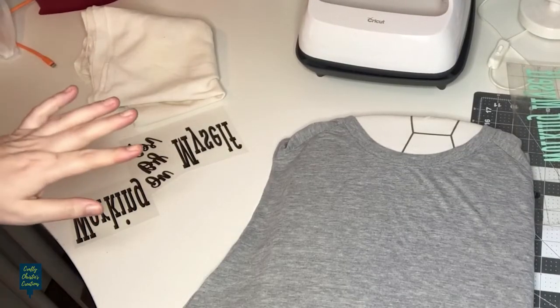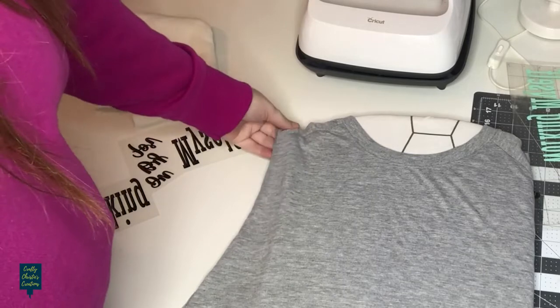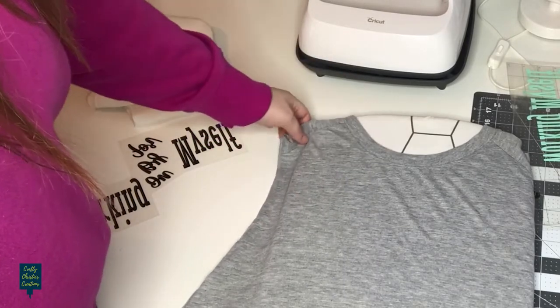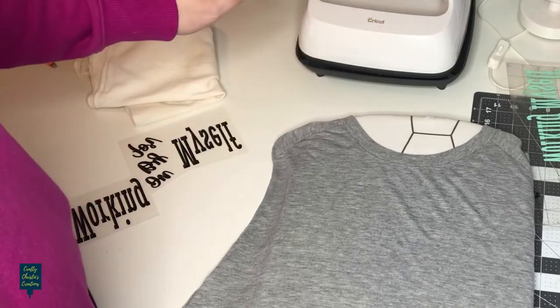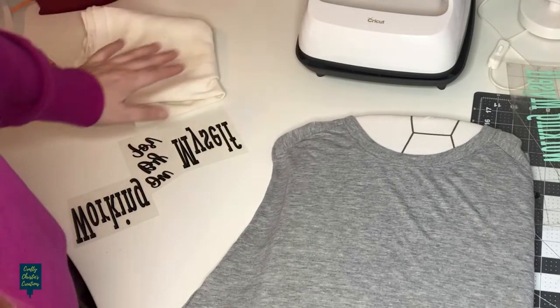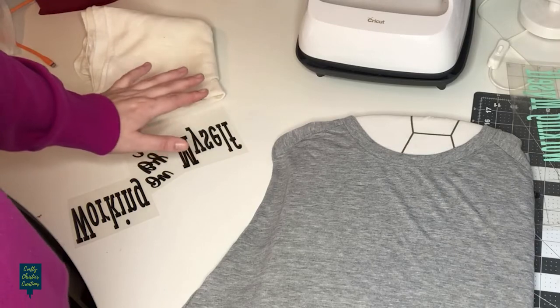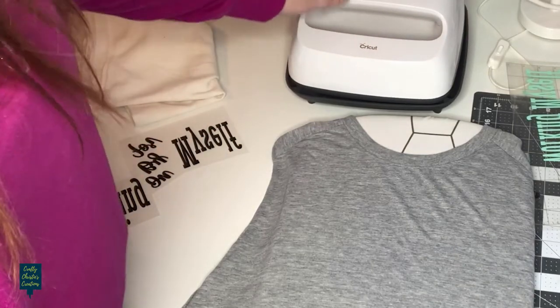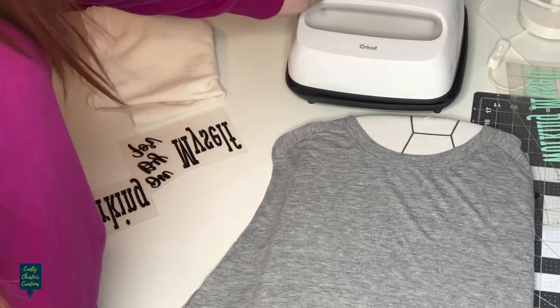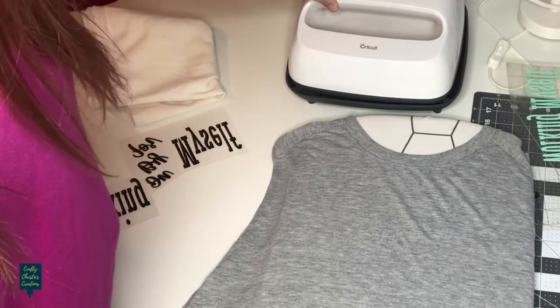Okay, we're over here at my heat press station. I've got this gray tank top here. And between the scissor and the other heat transfer vinyl I'm using, I've got my heat press on here, and I am set at 320 degrees, and we're gonna do 15 seconds.